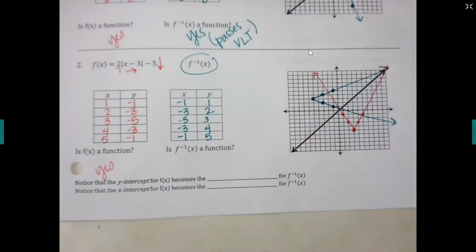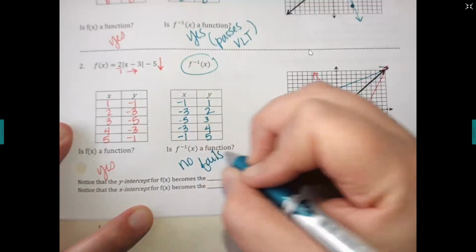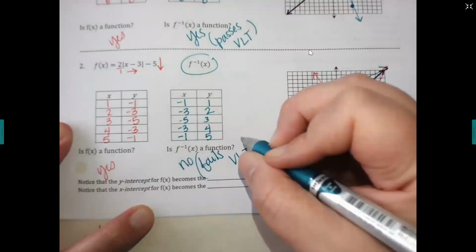Okay, so next question, will my blue V be a function? No, because when I draw my line in, how many times is it gonna cut through the blue V? Twice. So this would then be a no, it fails the vertical line test.